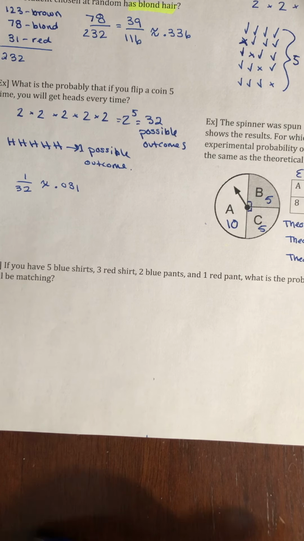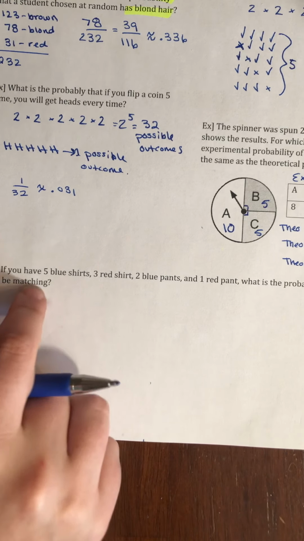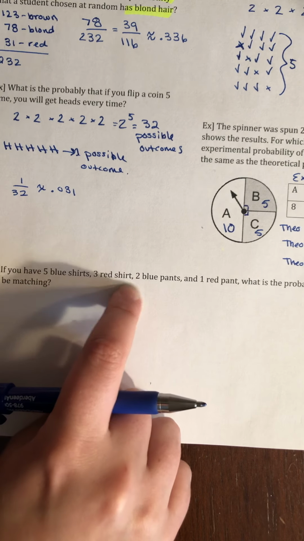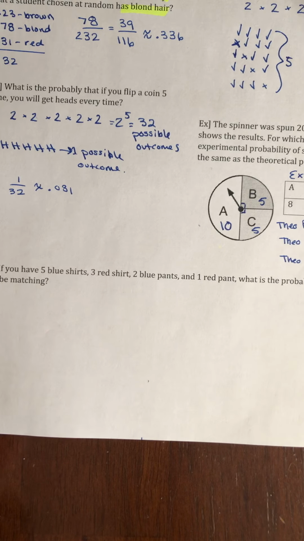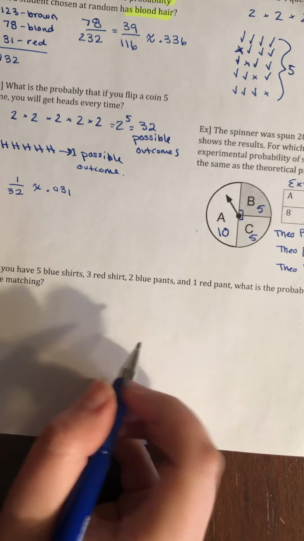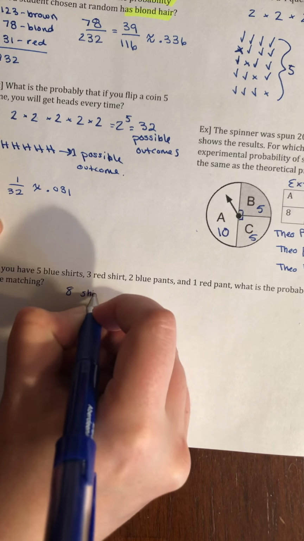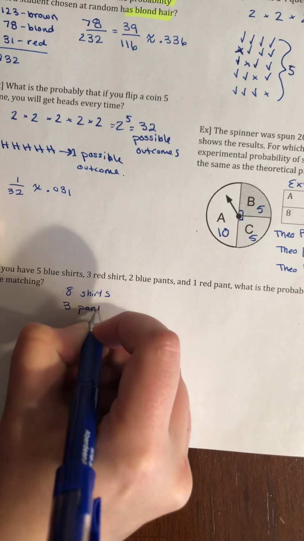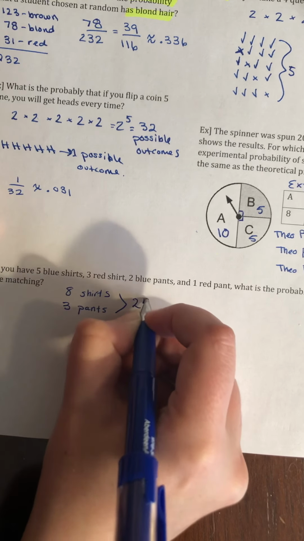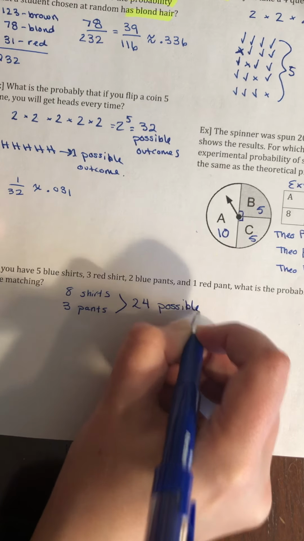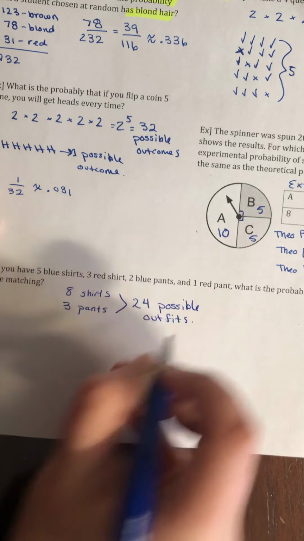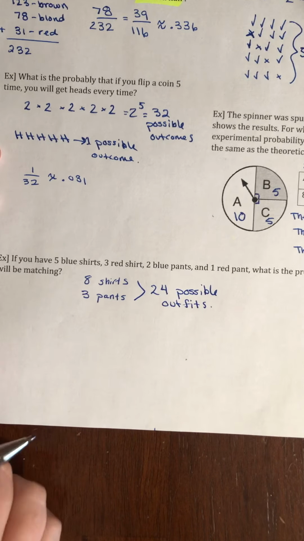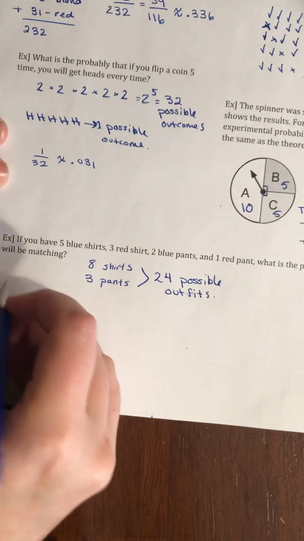And lastly, we have a very common shirts and pants question. So let's say you have 5 blue shirts, 3 red shirts, 2 blue pants, and 1 red pant. What's the probability that your outfit will be matching? Well, how many possible outfits are there? You have 8 shirts in total. You have 3 pants to choose from. So that's 24 possible outfits. So how many of those are matching? So a blue shirt and a blue pant, a red shirt and a red pant.